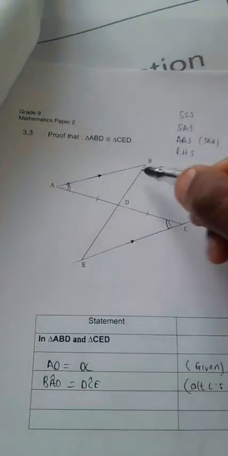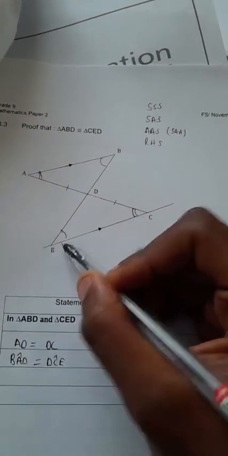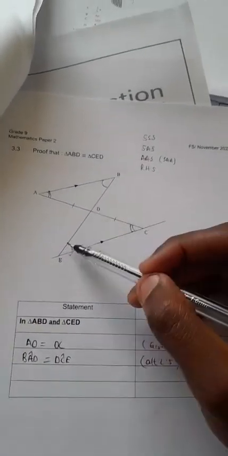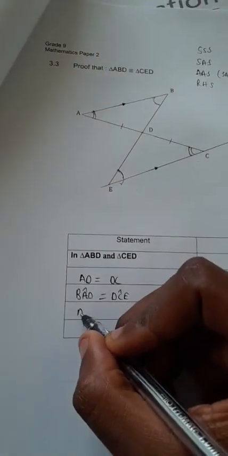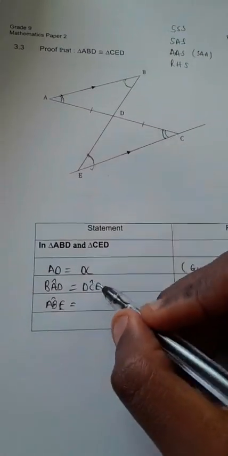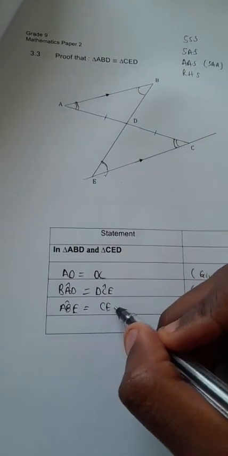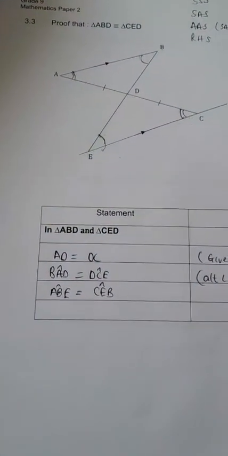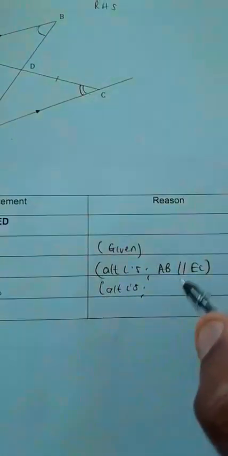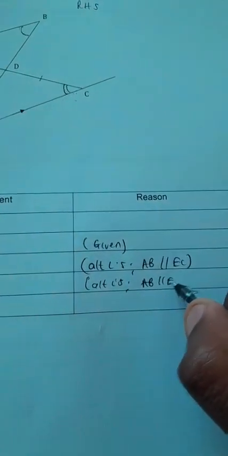Then the next thing, angle B, obviously, is also equal to angle E. I'm sure you guys can see that. Or in other words, angle ABE is equal to angle BEC. So I'm just going to say angle ABE is equal to angle CEB. And then lastly, you just say alternate angles. And then the lines that are parallel, AB is parallel to EC. There we have it.